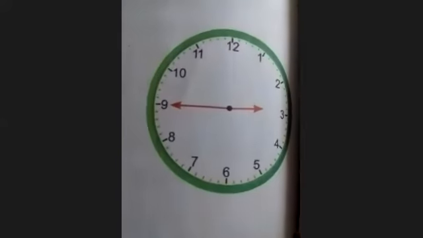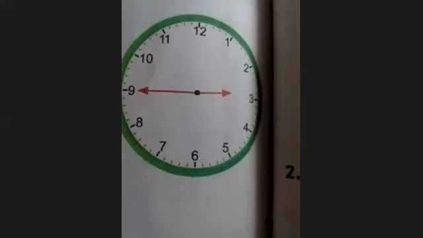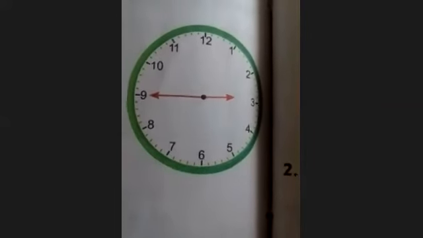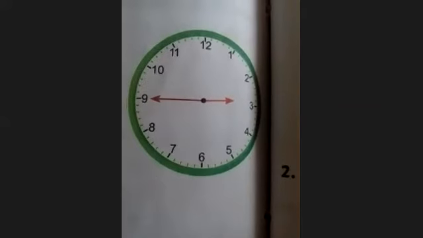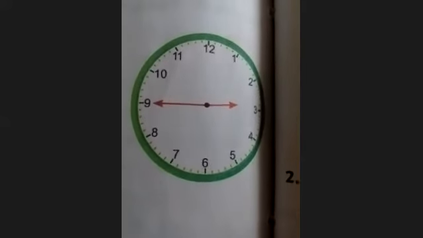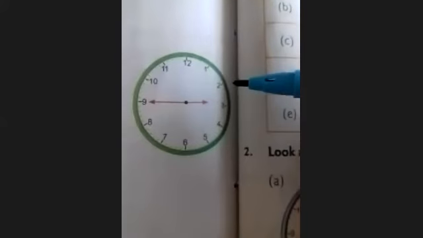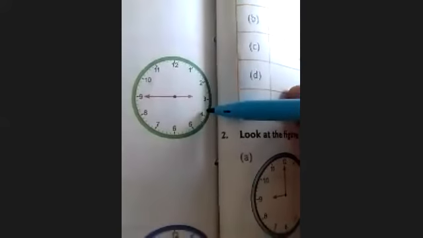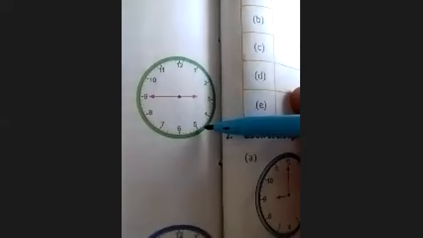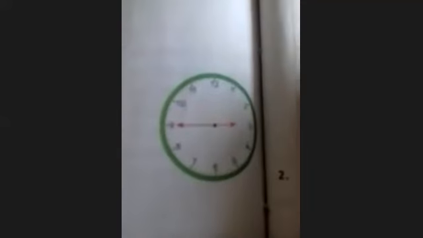Next, now in this watch, our hour hand is between 2 and 3 and the minute hand is at 9. So time is 2. Now count the minutes: 5, 10, 15, 20, 25, 30, 35, 40, 45. 3:45.